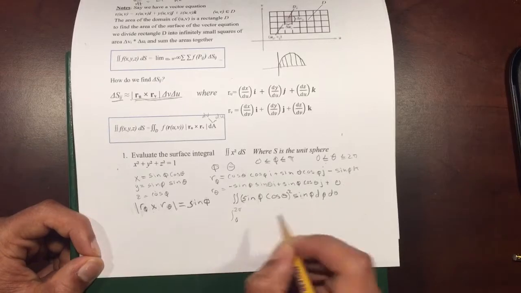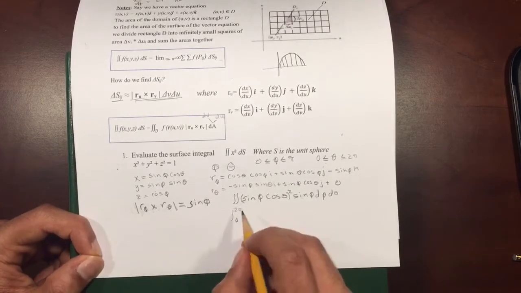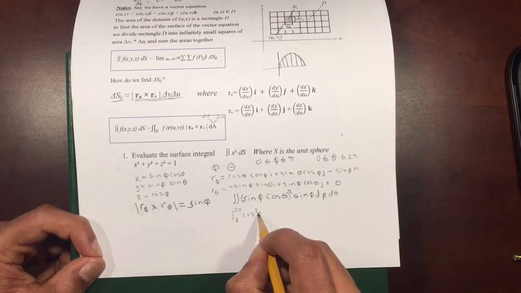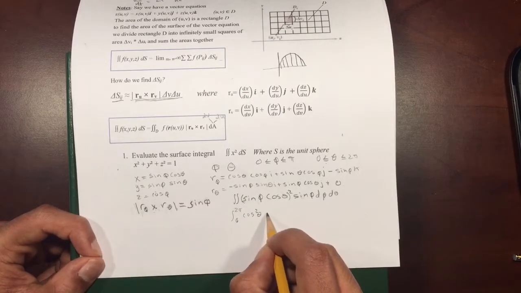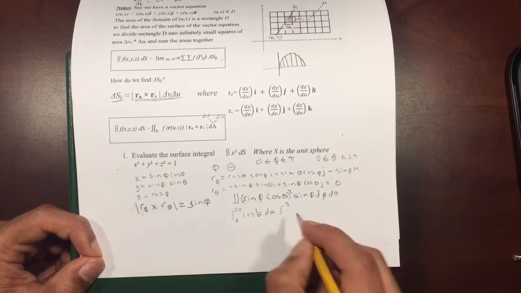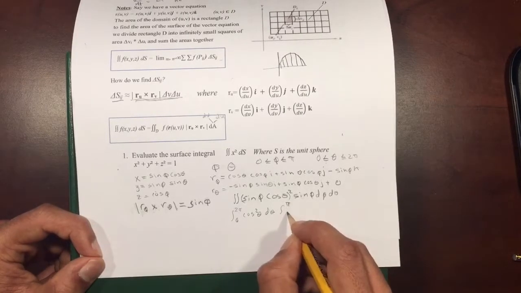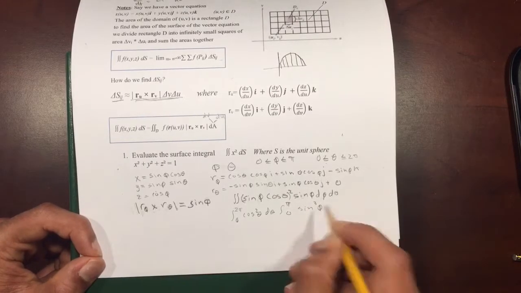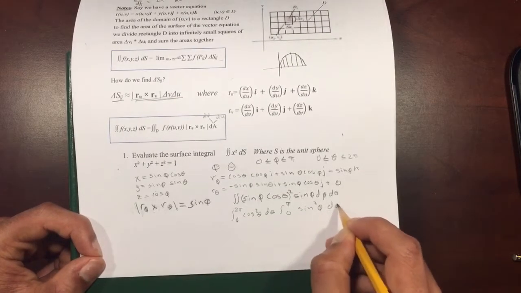We'll start with theta first, and we have cosine squared theta d theta, as well as sine cubed phi d phi.